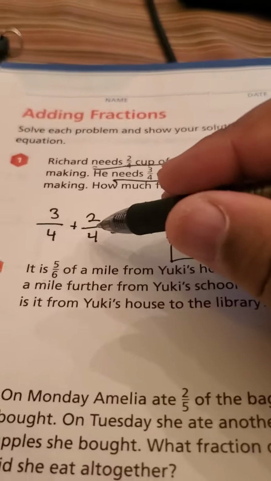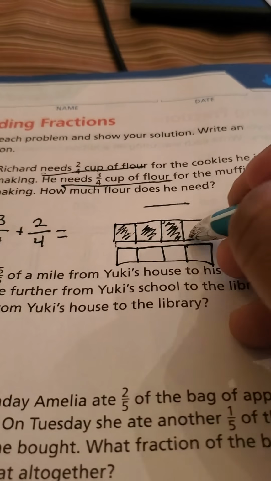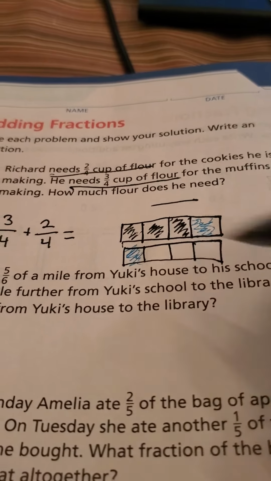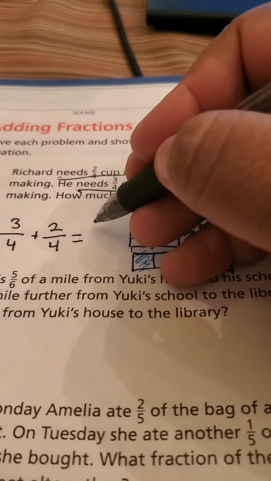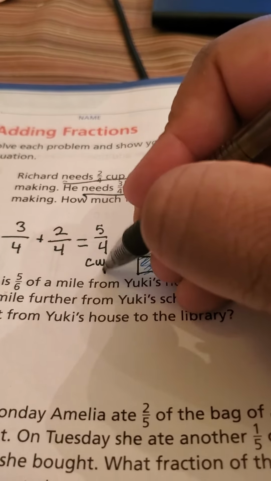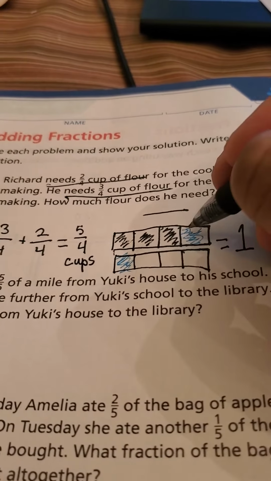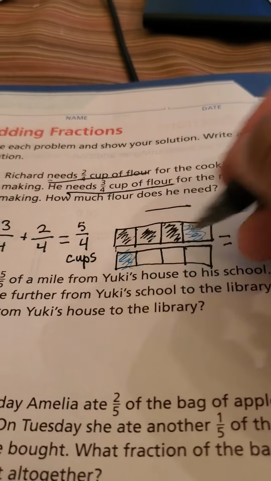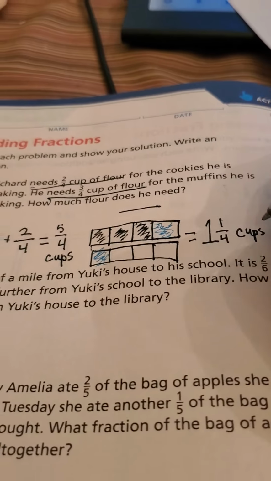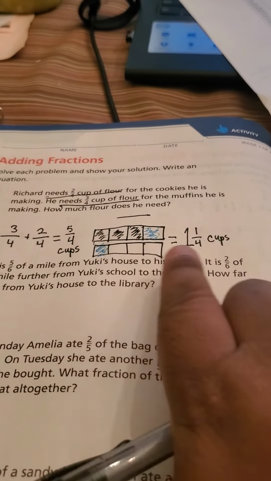So here's my 3/4 plus my 2/4. Well, as you can see, I have 5/4. I would say 5/4 cups. Another way to say what I have is I have 1 whole cup, which is represented by this bar, plus 1/4 of another cup. So I could say 1 1/4 cups. Both answers are acceptable. This is more commonplace, but both are mathematically acceptable.